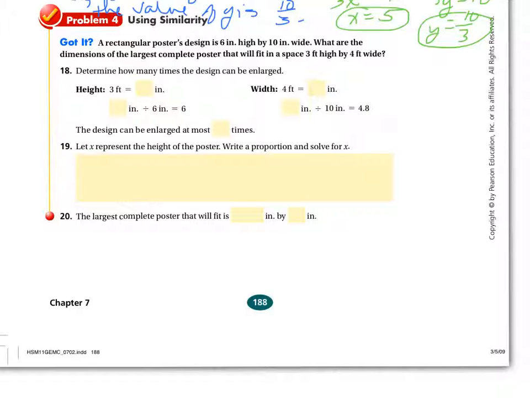Which one? Does it matter what we put in there, 6 inches versus 10 inches? Because did they give you the height? Did they tell you which one was the height? Up here? Yes, they did. And what if they hadn't? How would you know which one went with 3 feet? What if they hadn't said that 6 inches is the height and 10 inches is the width?